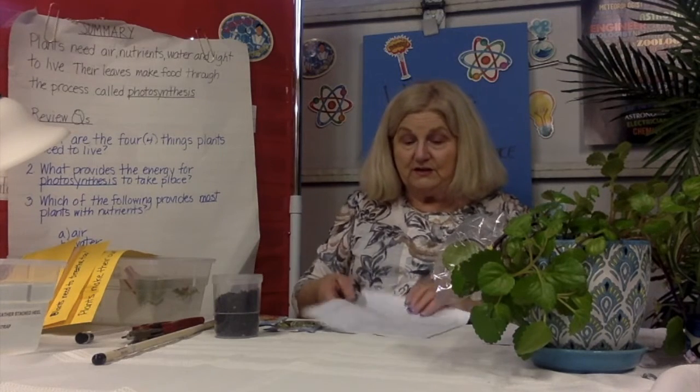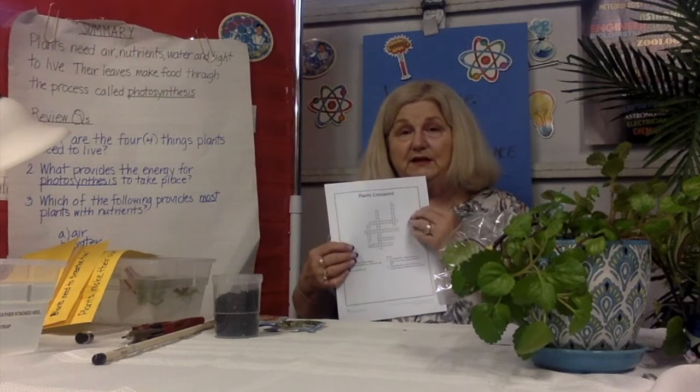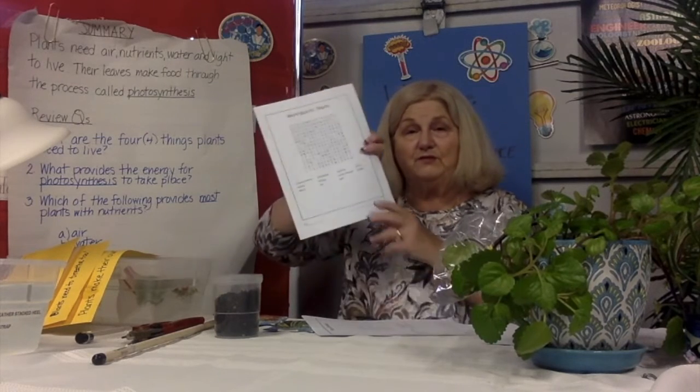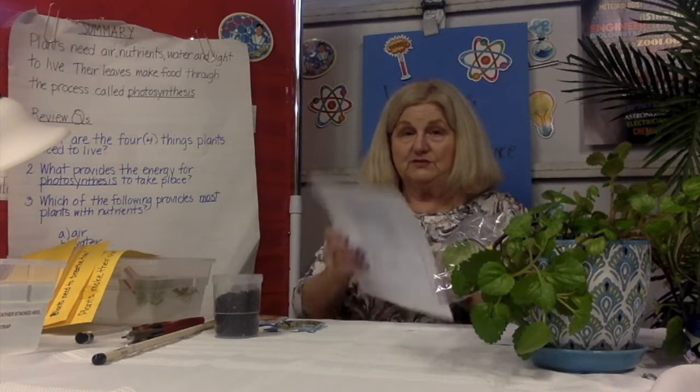I also included a plants crossword puzzle and a word search about the words that we've talked about today, and some other words about plants. And of course at the back I put the answers. But don't look at the answers unless you really, really can't get it.